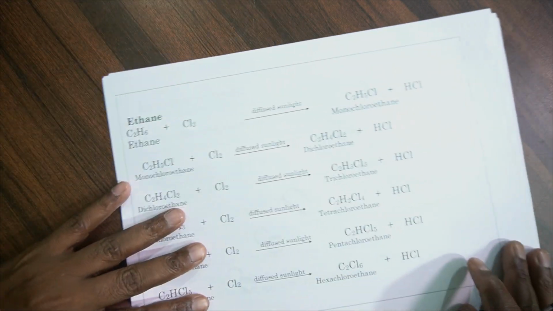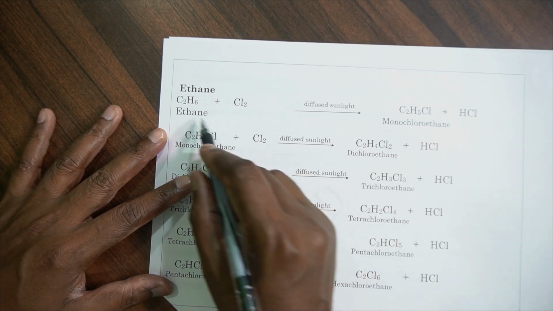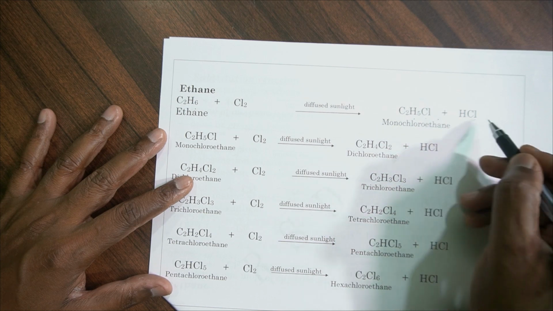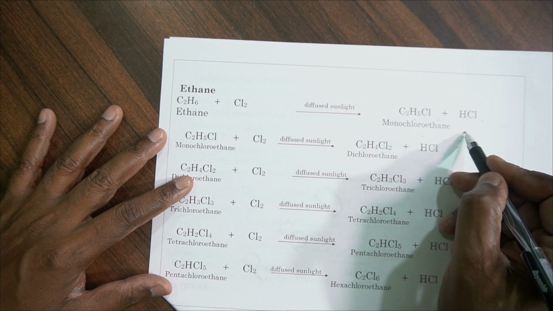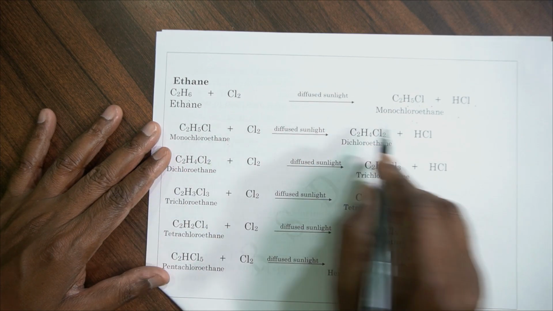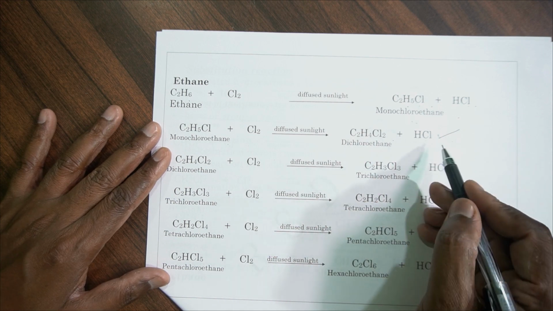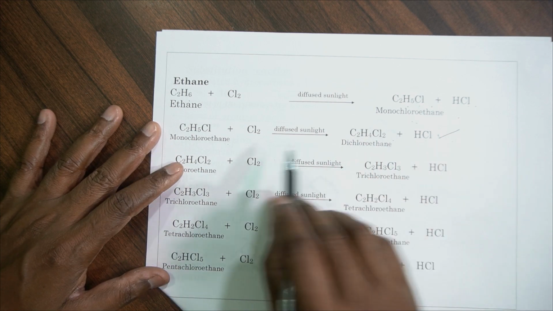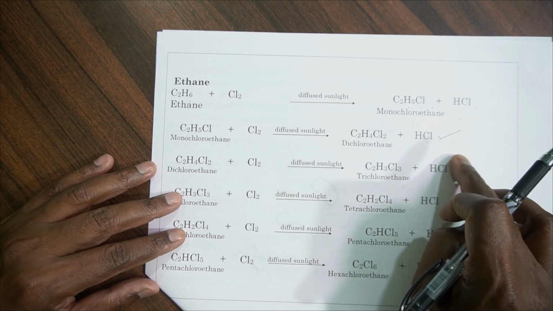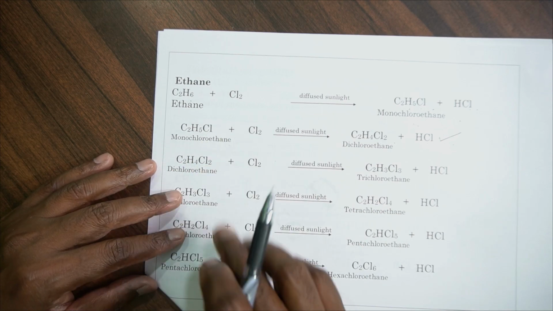How does ethane react? Ethane reacts with chlorine the same way. C2H6. One hydrogen goes out, one chlorine comes in. C2H5Cl and HCl. So monochloroethane. Now take monochloroethane this side, chlorine reacts, again one more hydrogen goes, C2H4Cl2 and HCl. You are understanding? One hydrogen goes out, one chlorine comes in, okay? Because this Cl2 splits as 2 chlorine atoms. One will take a hydrogen and form HCl. The other chlorine will combine or take the place of the hydrogen which has left, okay?